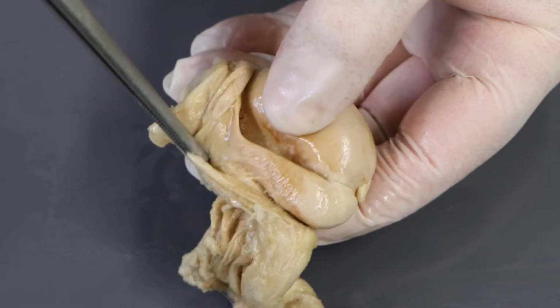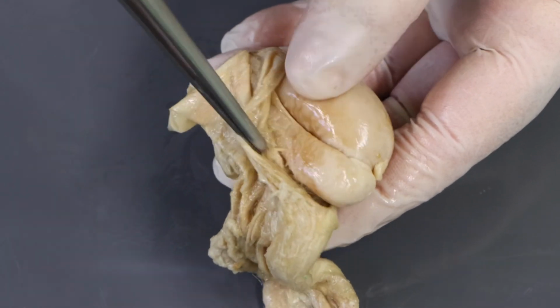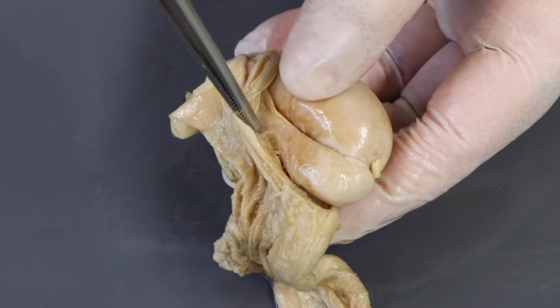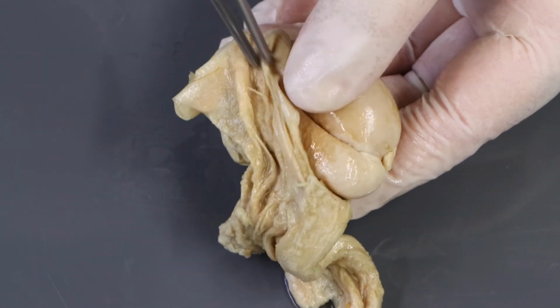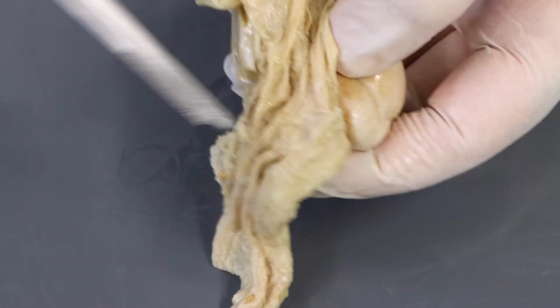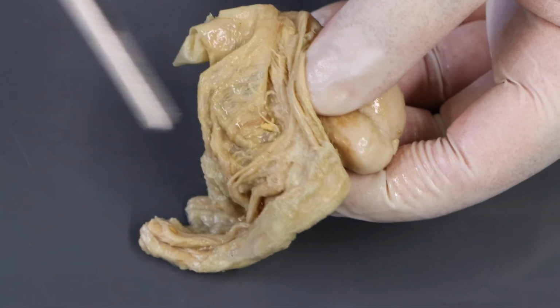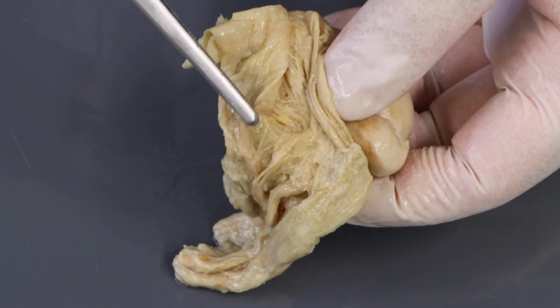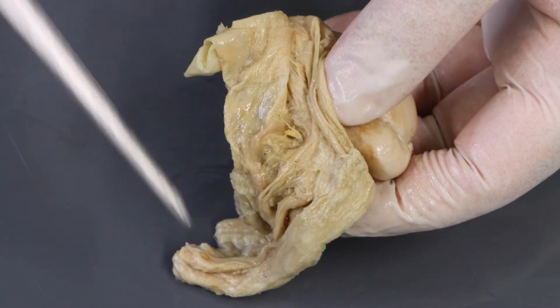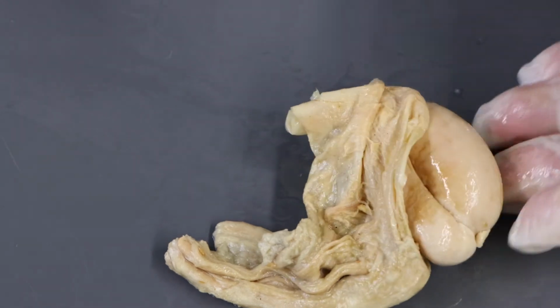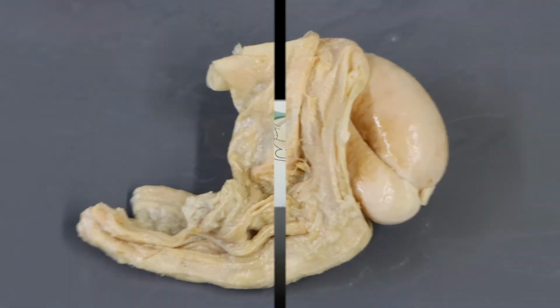If I remove it here, it continues from the head, the widest part, as the body, and then the tail continues here as the ductus deferens. You can see it here inside the funiculus spermaticus, going toward the inguinal canal.